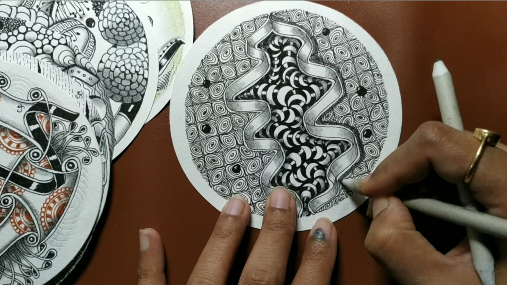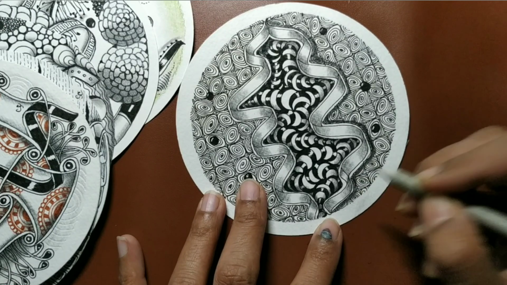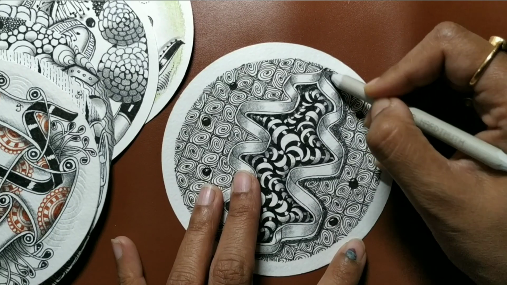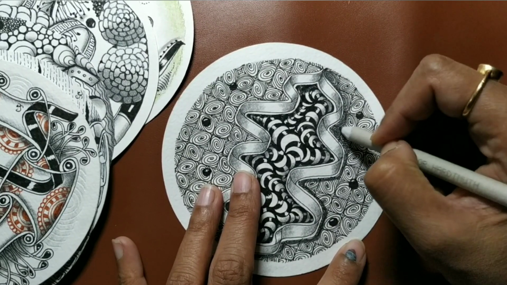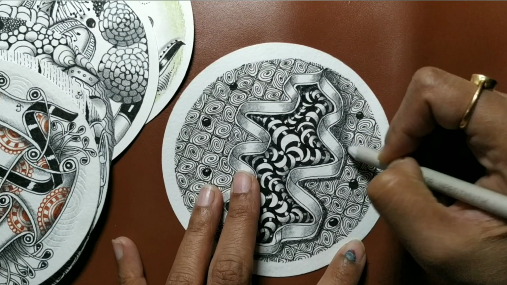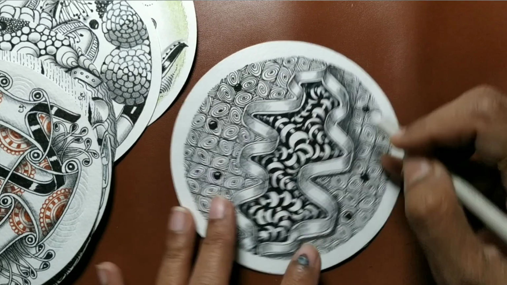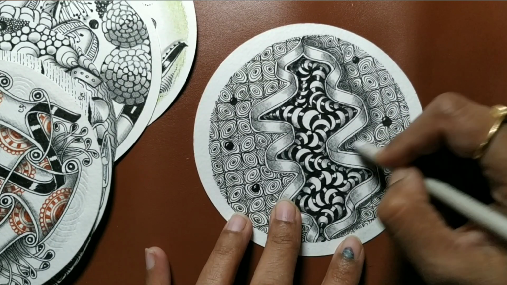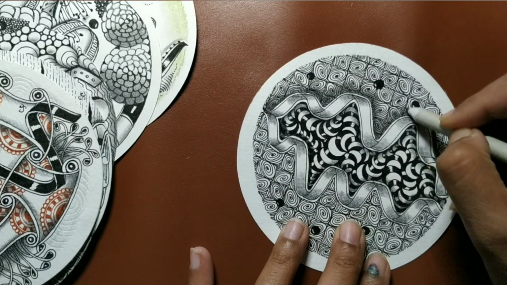Just a simple idea to use your ribbons, that is to enclose something, right? So there are a whole lot of tangles that you could have used here, but this can also be used like a border tangle or something to enclose your tangles. So that was the whole idea of showing you the style.